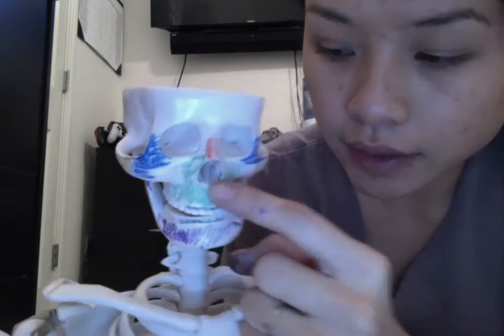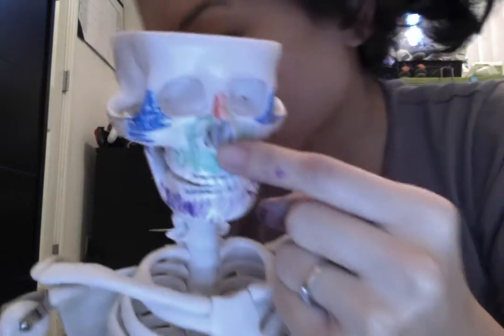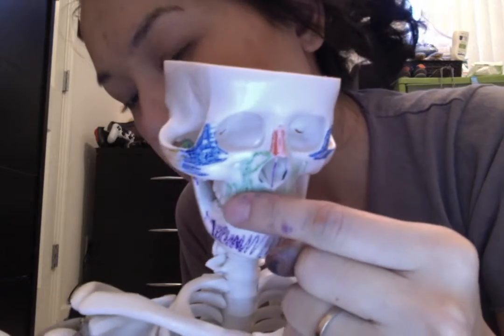Axial skeleton facial bones. We have 14 total facial bones. We have 2 maxilla bones, and they are located in this green area, the maxillar bones.